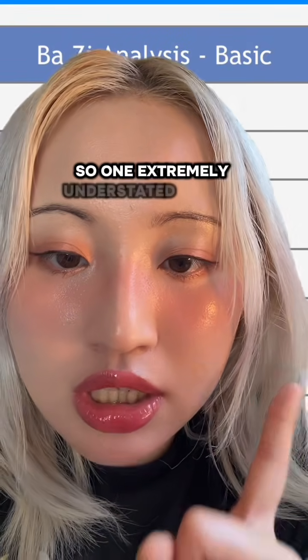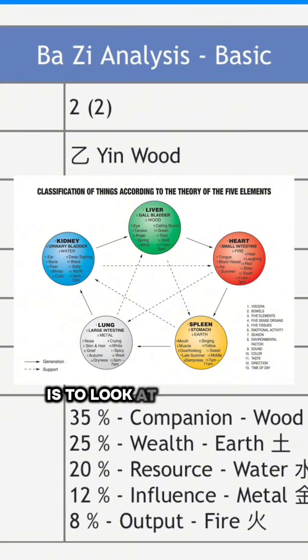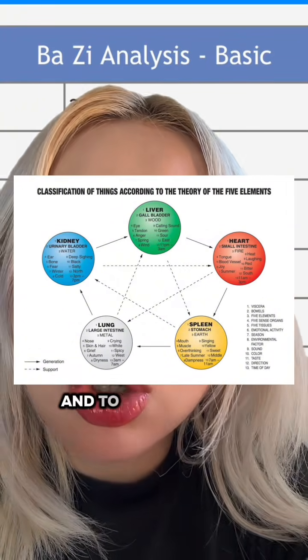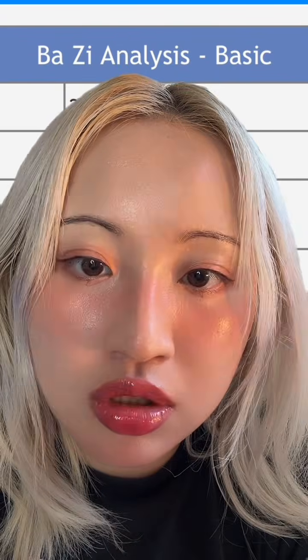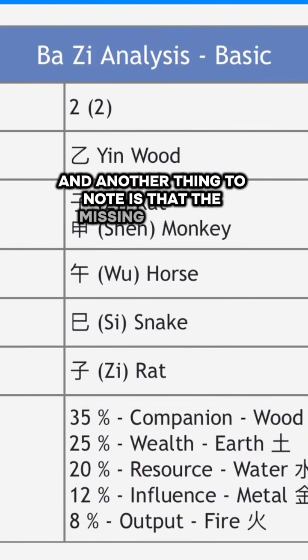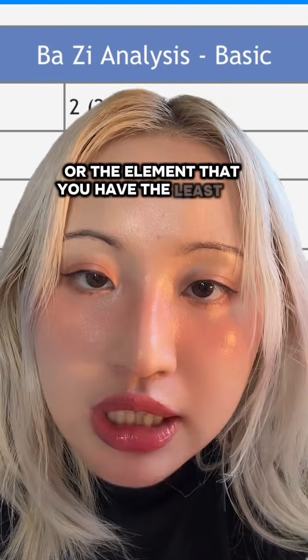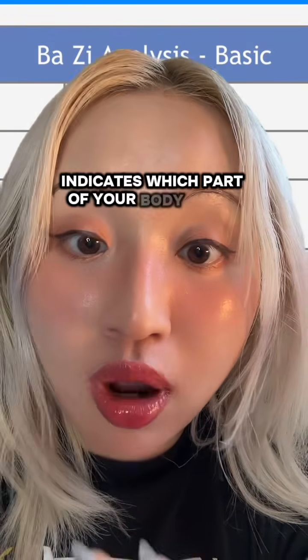One extremely understated way to utilize your Bazi chart is to look at which element is missing from your chart, and to create a healthy routine based on the missing elements because you want to supplement for those. Another thing to know is that the missing element, or the element that you have the least of in your chart, indicates which part of your body is the weakest.